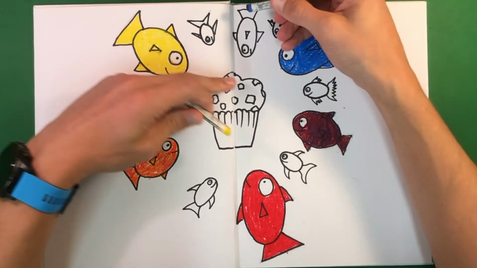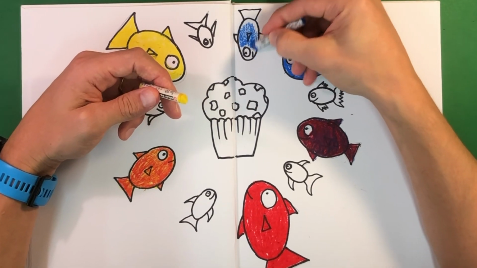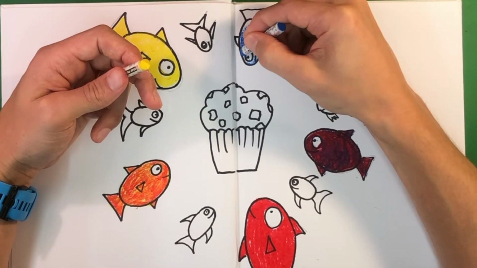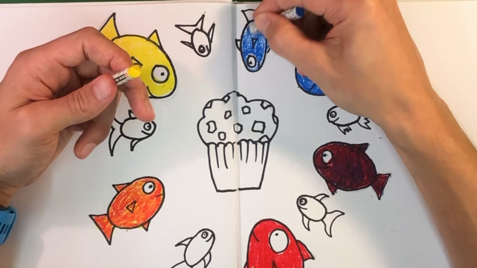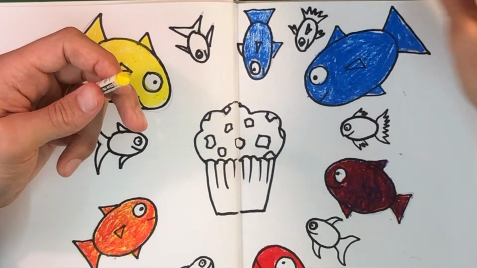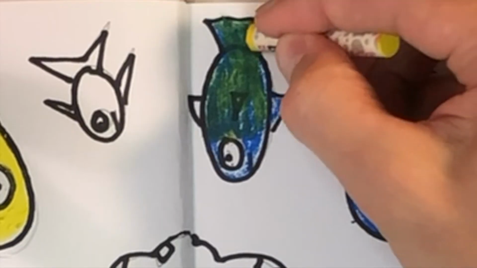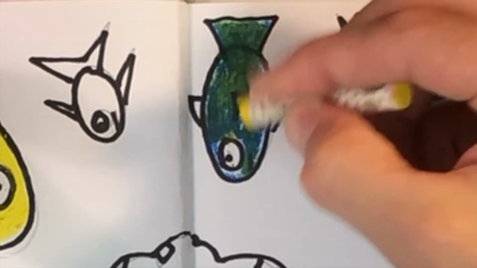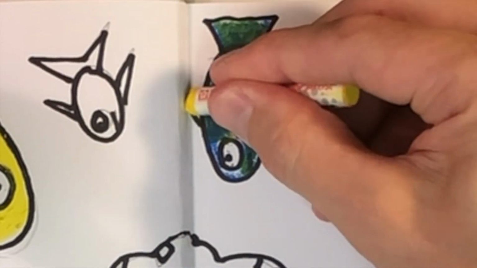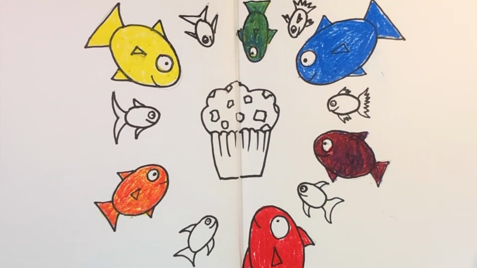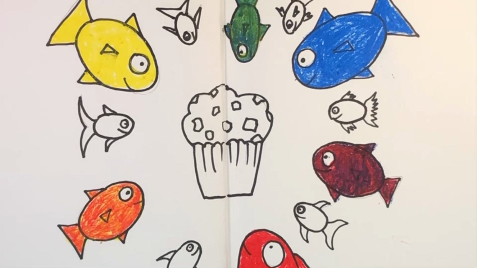Violet is the same as purple, so if I say purple or if I say violet, it's the same colour. I think you can guess already what we're going to do next. That's right. The medium fish between the blue and the yellow is going to be coloured with both blue and yellow. Let's see what colour it creates. Green. Excellent. And those are our 3 secondary colours: orange, purple and green.